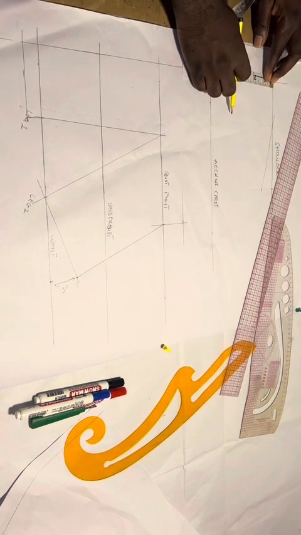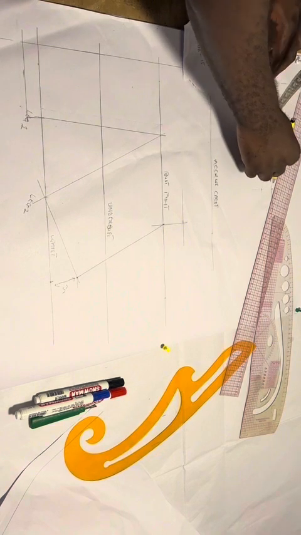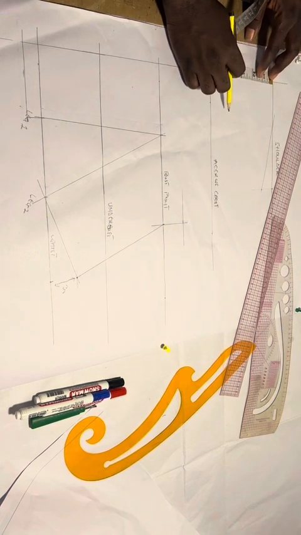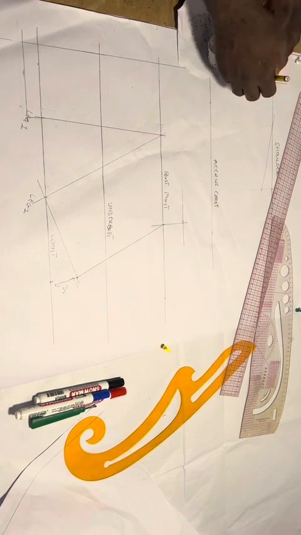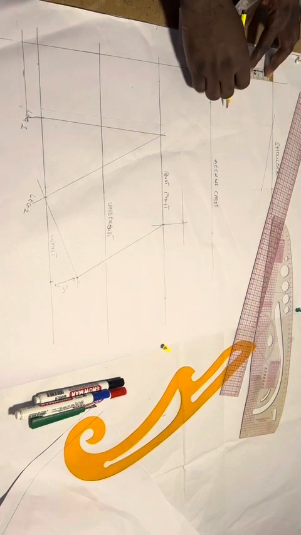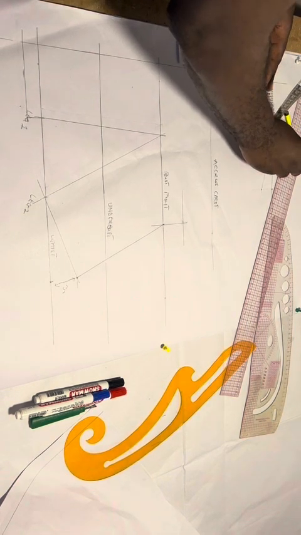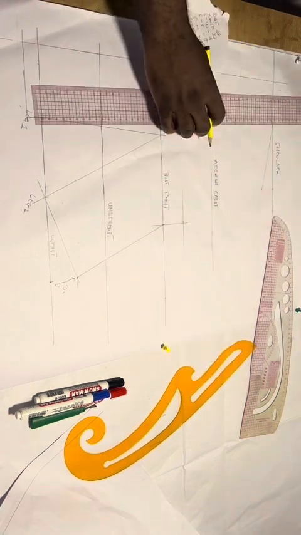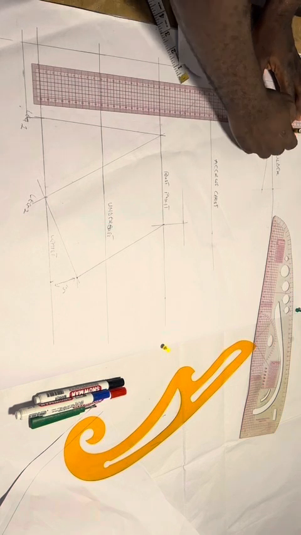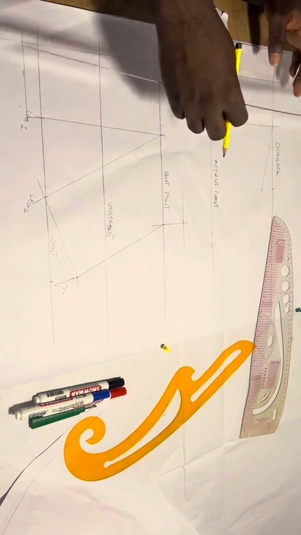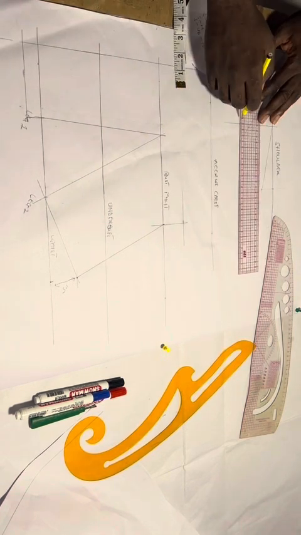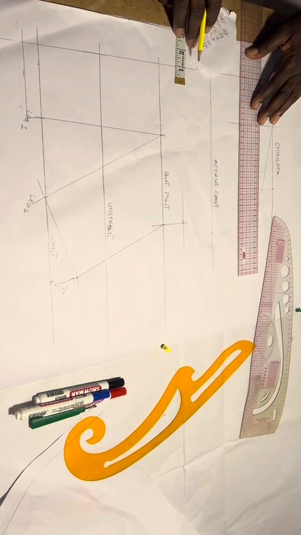Before I get to this point here, I'm supposed to measure my neck width and neck depth. Because this is a round neck or a dual neckline, you can make it 3 inches and 3.25 for the depth, or 3 inches for the width. Any of them that you wish, or you can make all of them the same. So as seen in the video, it is 3.25 or 3 inches.